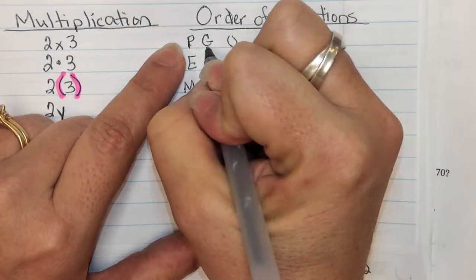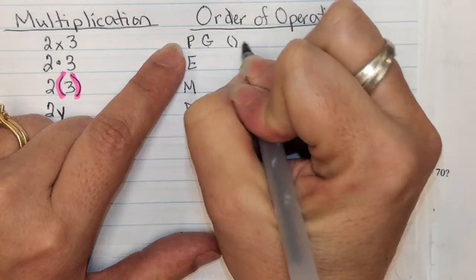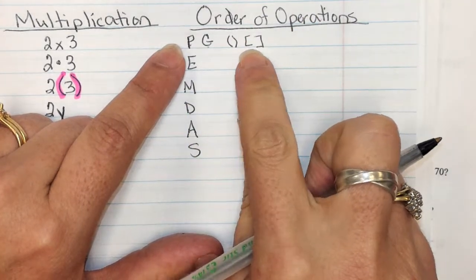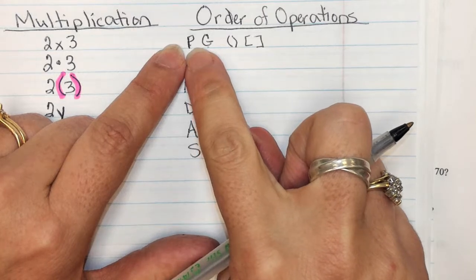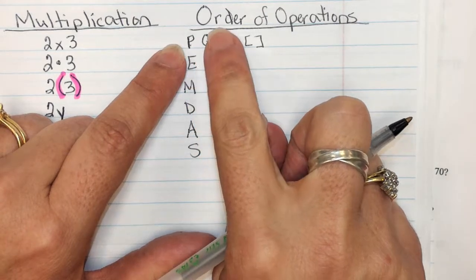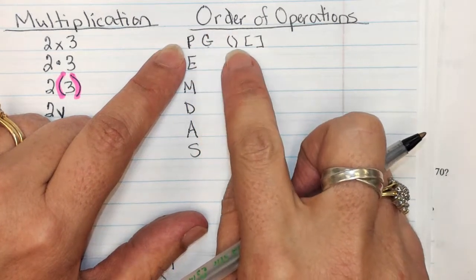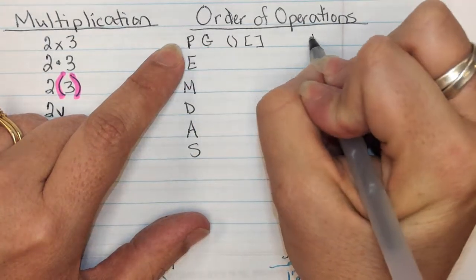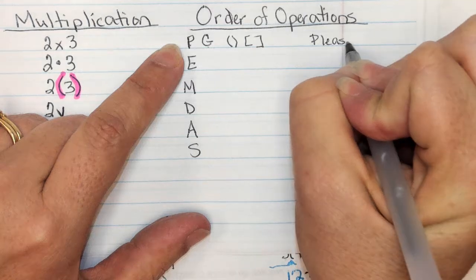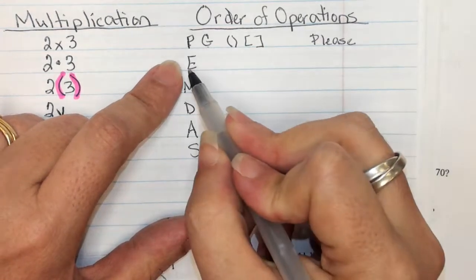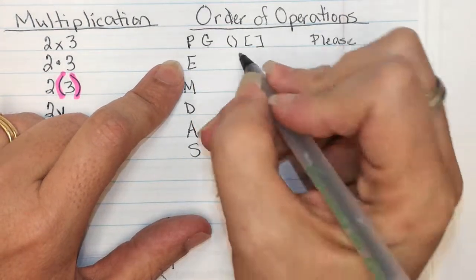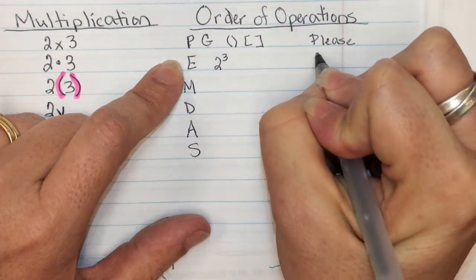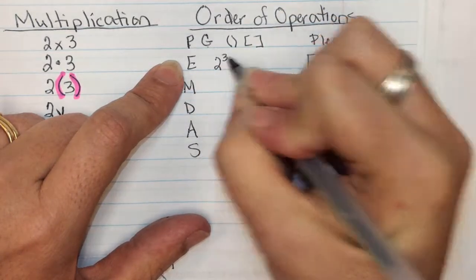Or G stood for grouping symbols, because you might even see brackets. So, the first thing you have to do in order, that's the key to this, is parentheses. So please, the P for please stands for parentheses. E stands for exponents. So like if you see 2 to the 3rd power, it stands for exponents.